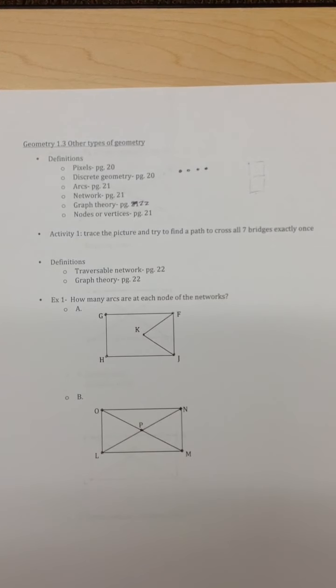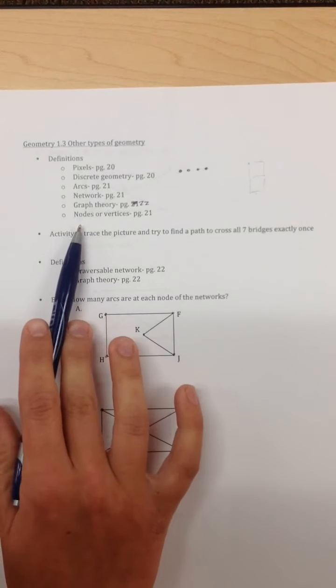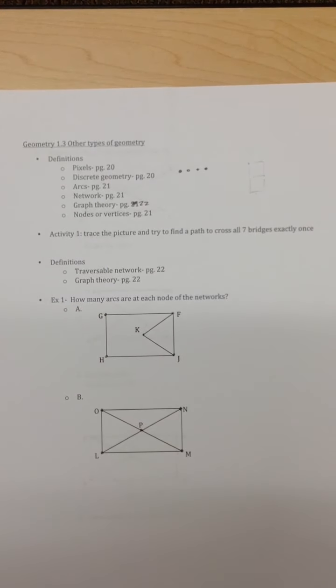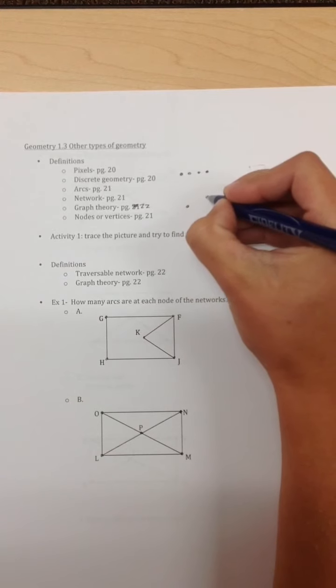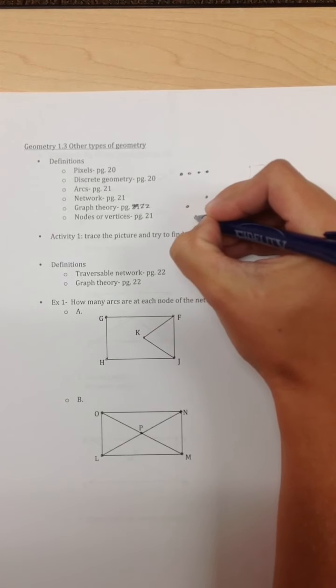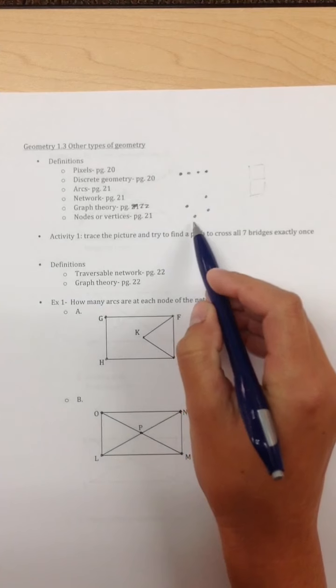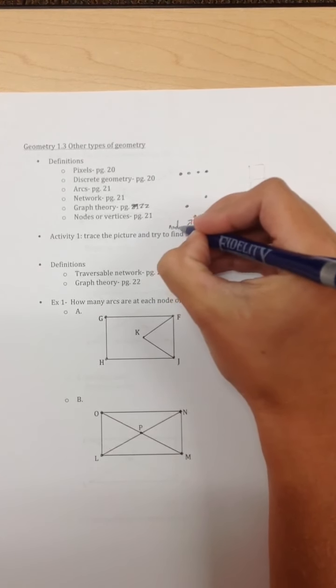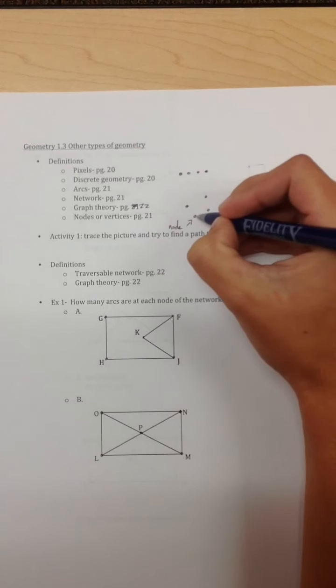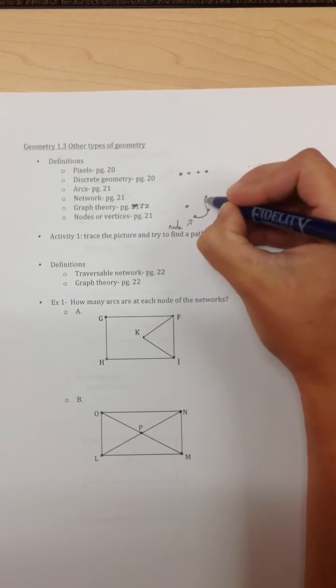So on page 22 for graph theory, it says a point is a node of a network. So node here goes with graph theory, so that's what a point is. And then a description of a line is an arc connecting either two nodes or a node to itself. Okay, so I'll give you a picture of graph theory. Say we've got some points, maybe something like that. So each of those points would be called a node. And then the lines that connect those nodes are what we call arcs.